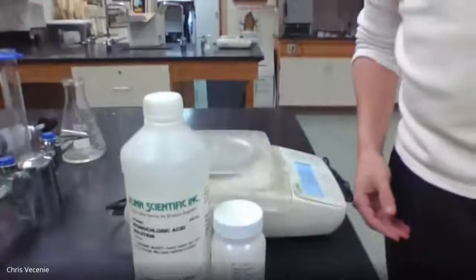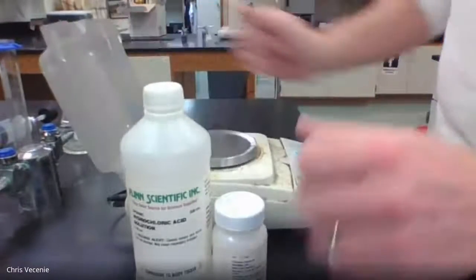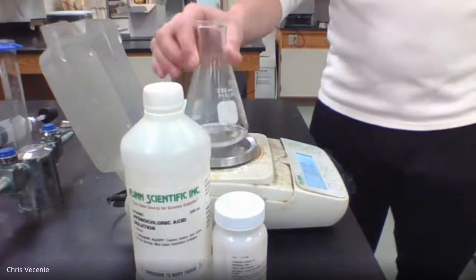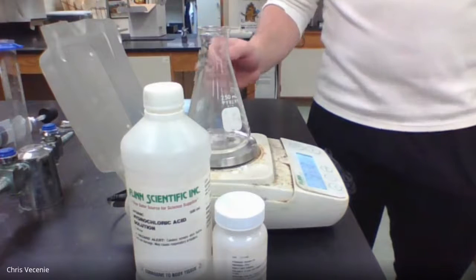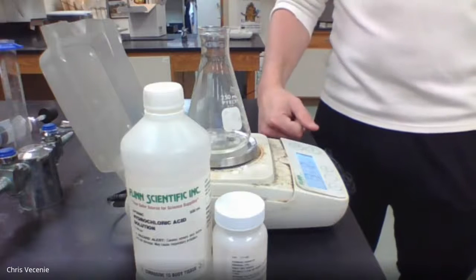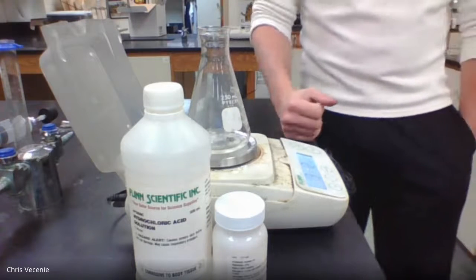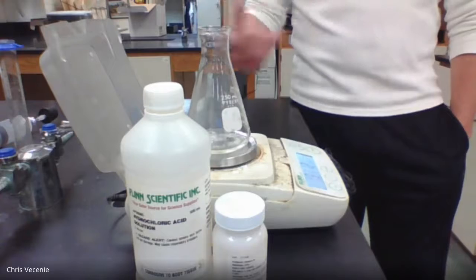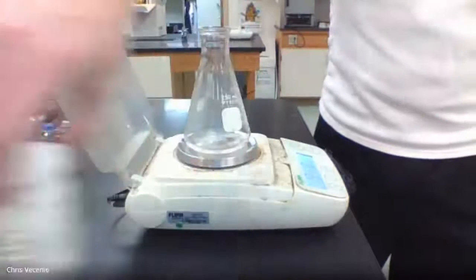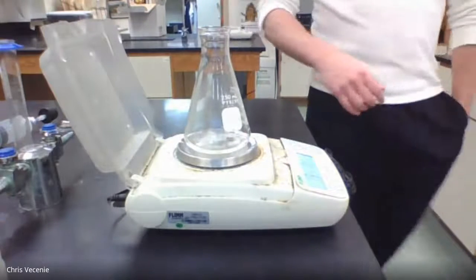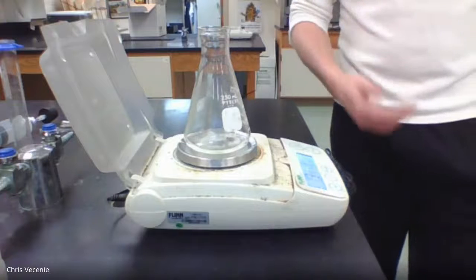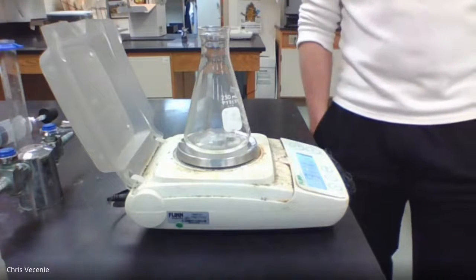So here you have your balance. What we would do is simply take our flask and put it on our balance. It would have the HCl in it and the marble chips in it. We'd record that mass value. And as it's fizzing, it would get less and less. We would monitor what the mass drop was over time. And that's what data table 2 is all about.